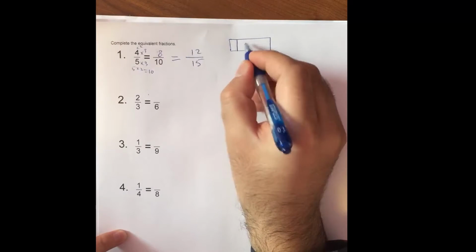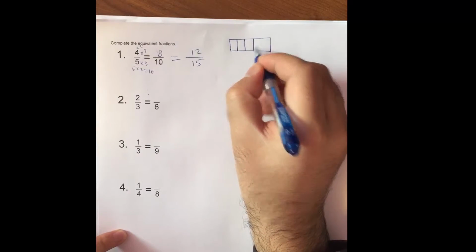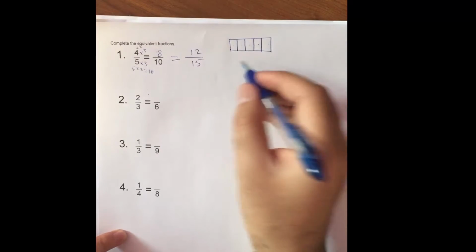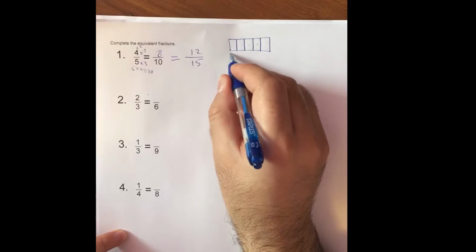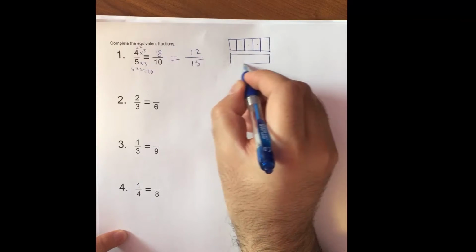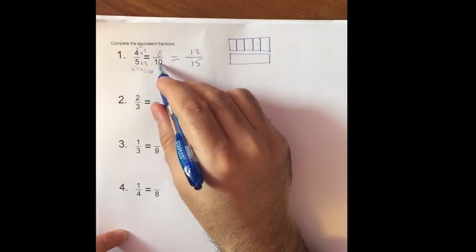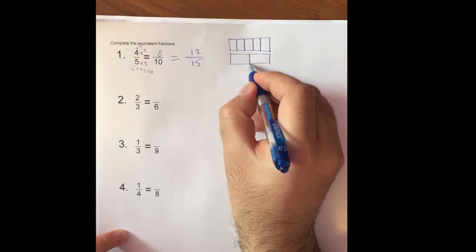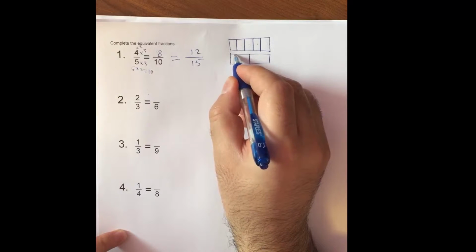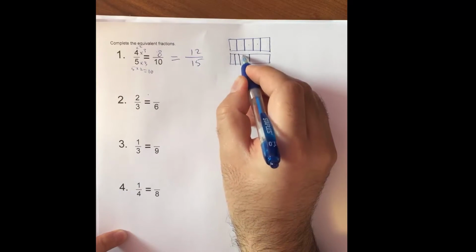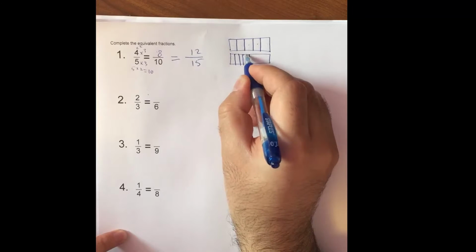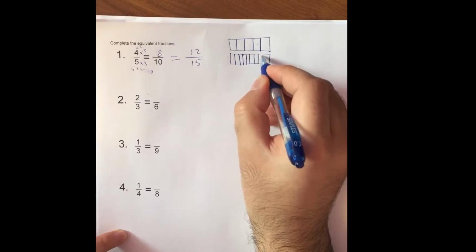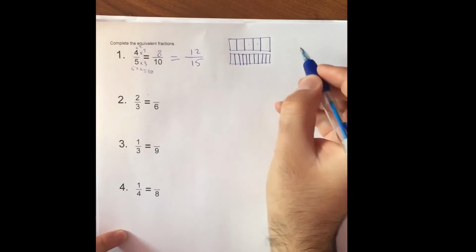Okay, 1, 2, 3, 4, 5. Now draw another one with the same size. Okay, now it says it has to be divided into 10 parts. So you divide it into 10 parts, right? 1, 2, 3, 4, 5. The same thing, 1, 2, 3, 4, 5.